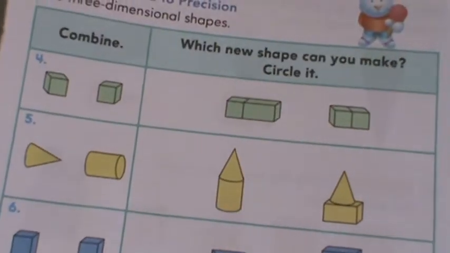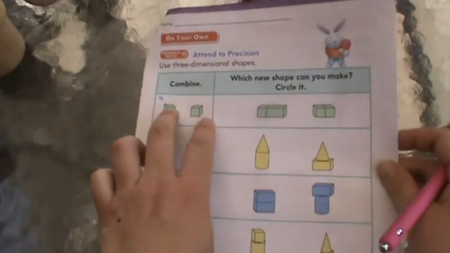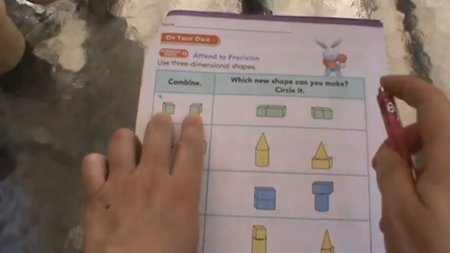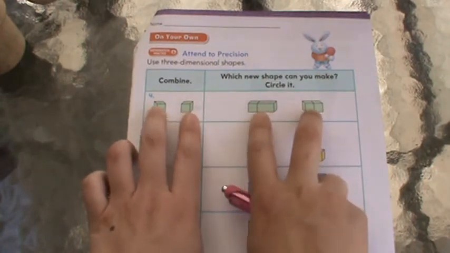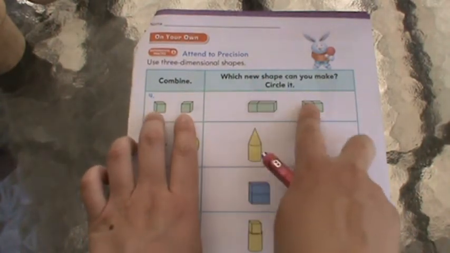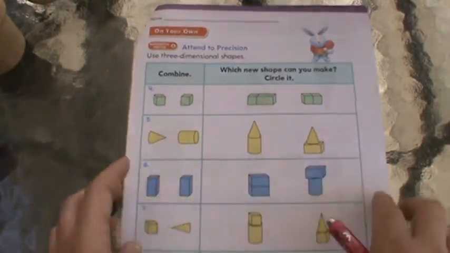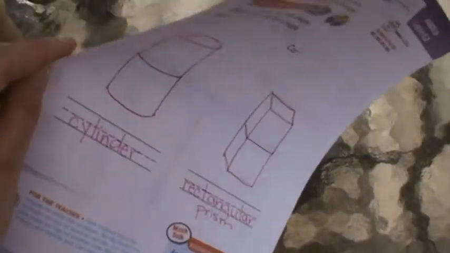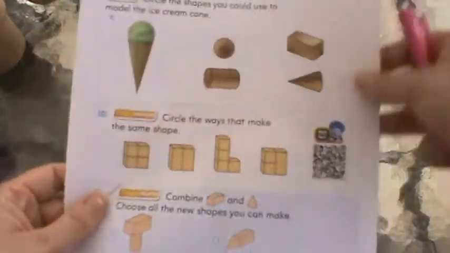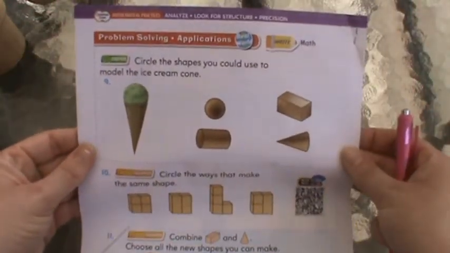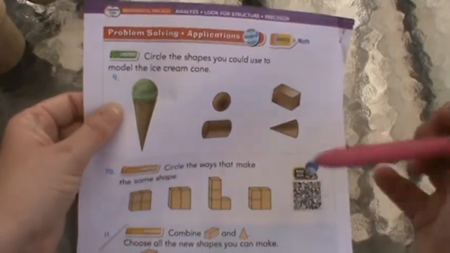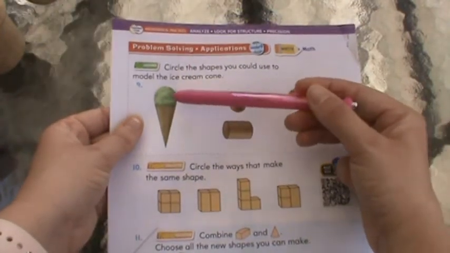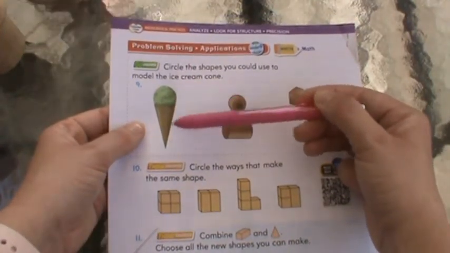So on the back, you're doing more of that same exact thing, looking at the two shapes they give you and deciding what you could actually make out of those two shapes and circle the picture. So you're going to do that for numbers 4 through 8. And then on the back, you're circling the shapes that you would most likely use to make an ice cream cone, like this.